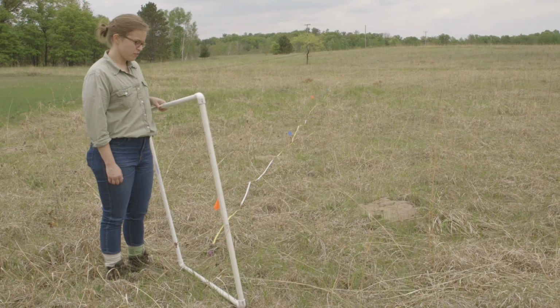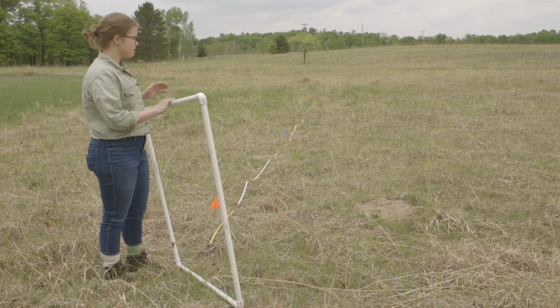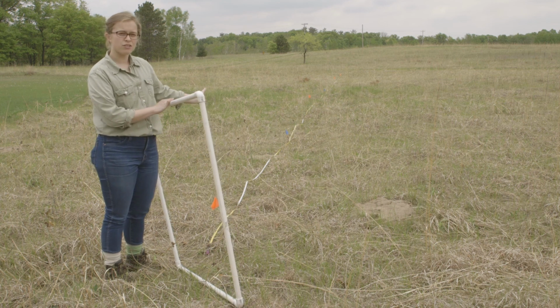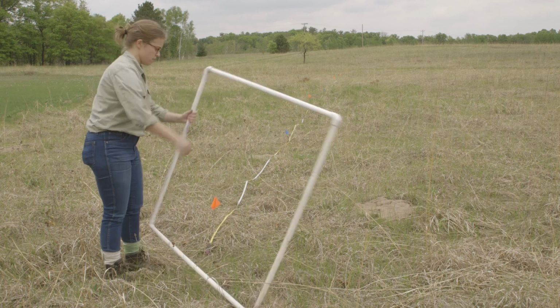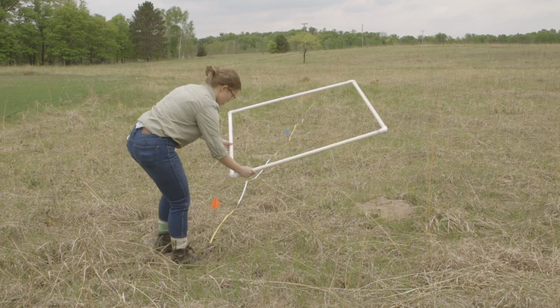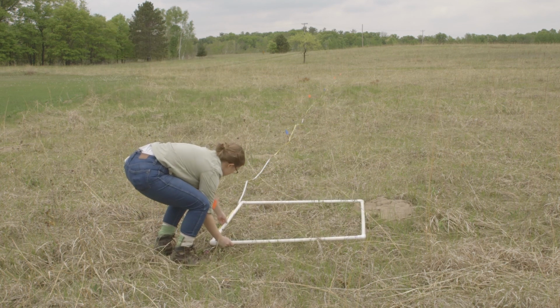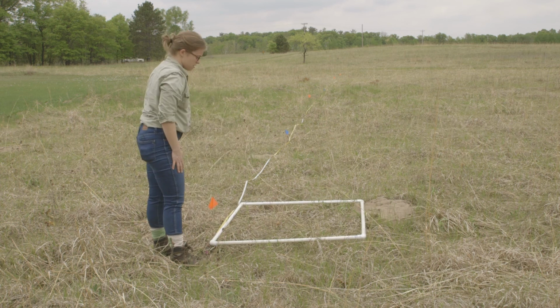So we're going to start with our first plot. What we'll do is we'll align the plot on the right side of the transect as you're looking north, or the east side. So here we have our flag indicating where to start the plot. So we'll line it up right along the transect.